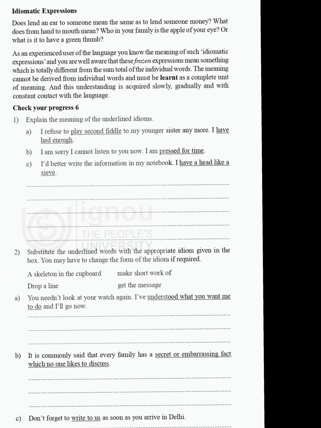A skeleton in the cupboard. Drop a line. Make short work of. Get the message. A. You needn't look at your watch again. I've understood what you want me to do and I'll go now. B. It is commonly said that every family has a secret or embarrassing fact which no one likes to discuss. C. Don't forget to write to us as soon as you arrive in Delhi.